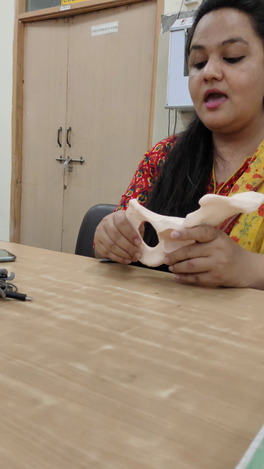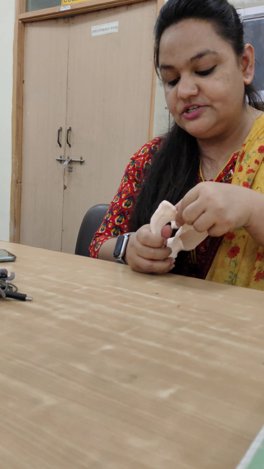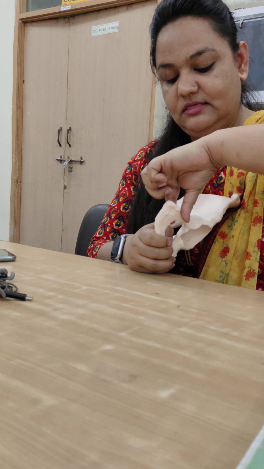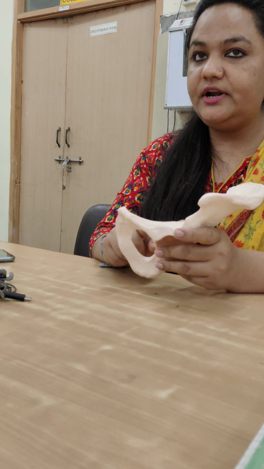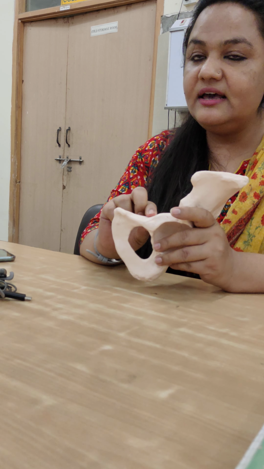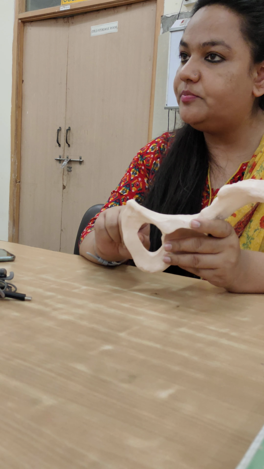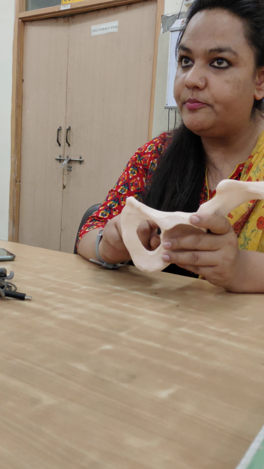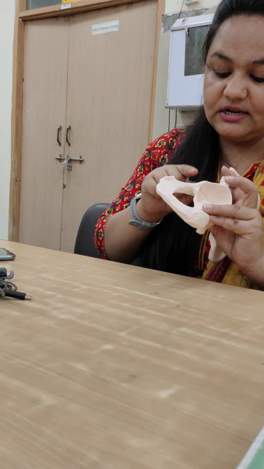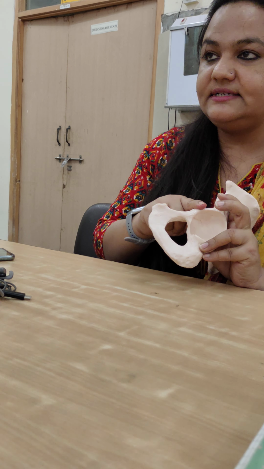Clear? Now we have an extension here. This bony bar is called the superior ramus of the pubis, related to the obturator foramen. This superior ramus is the extension from the pubic bone, and it forms the superior boundary of this obturator foramen and goes towards the acetabulum.